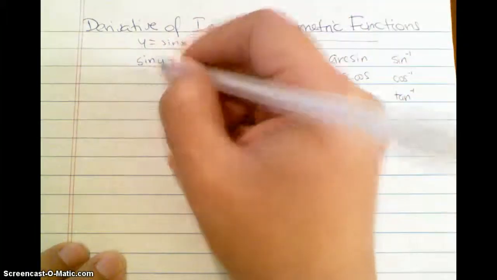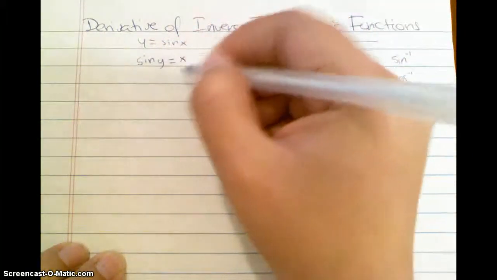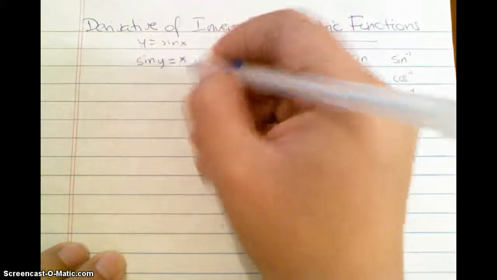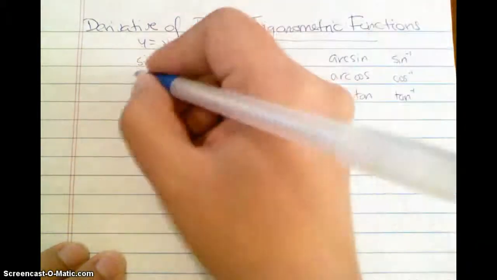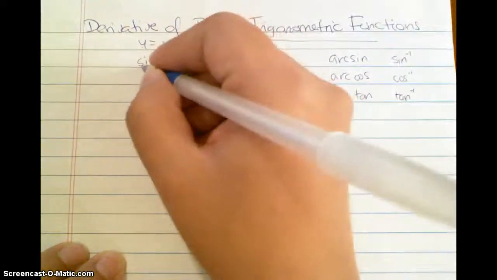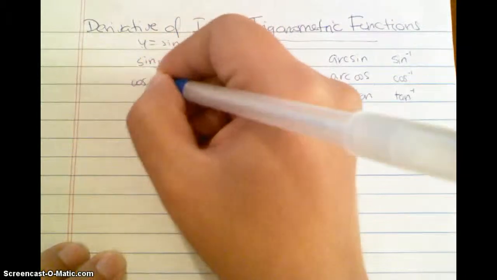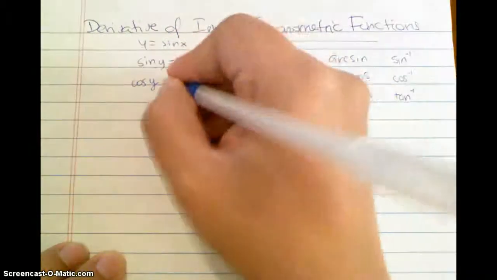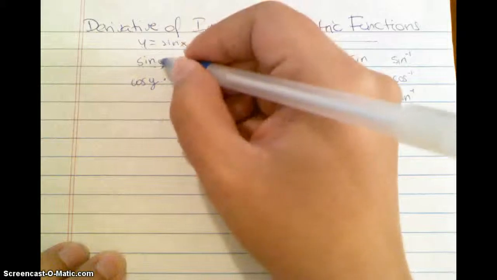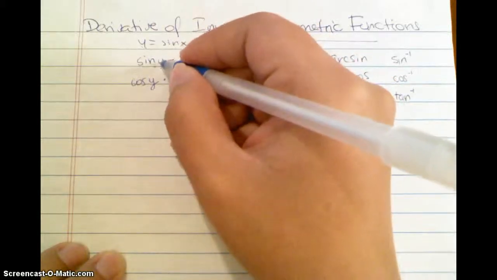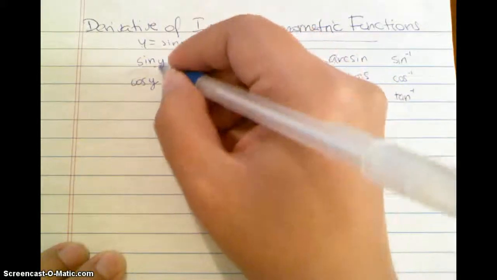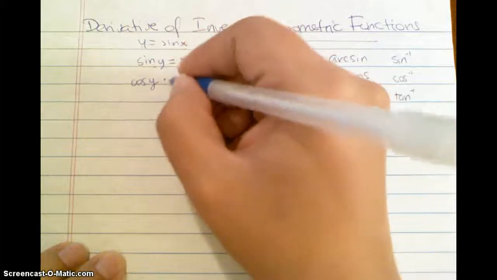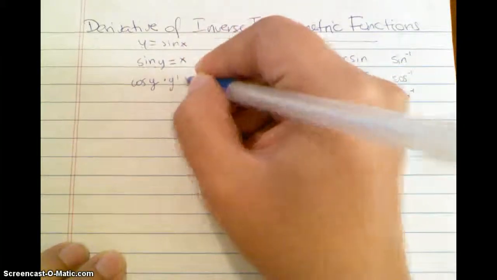So I'm going to take the derivative with respect to x on this side, and the derivative of the right side with respect to x. So when I do that, derivative of sine is cosine, evaluated at the inner function, times the derivative of the inner function. Derivative of y would be 1 times the derivative of y with respect to x, which is y prime.